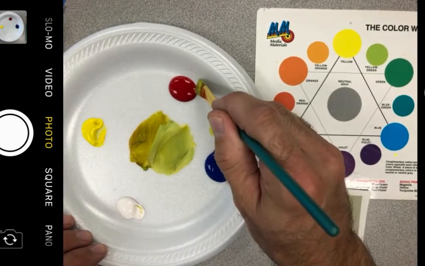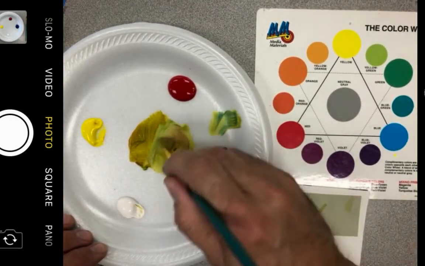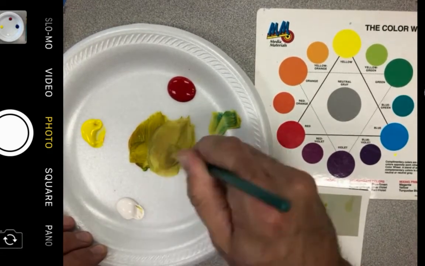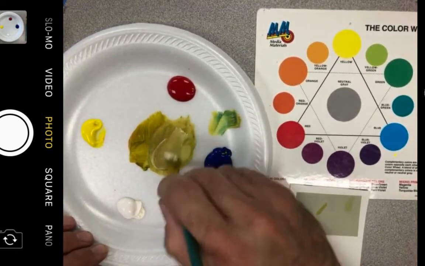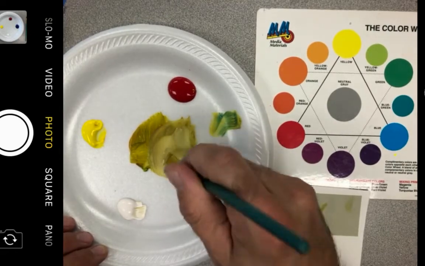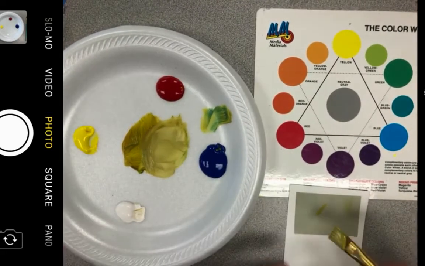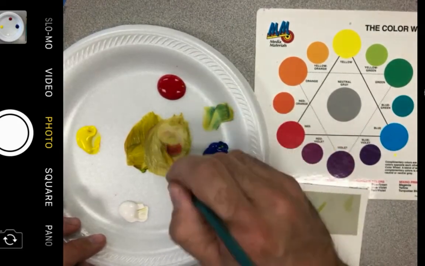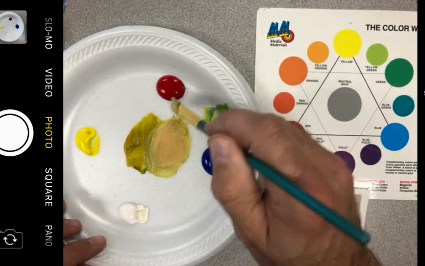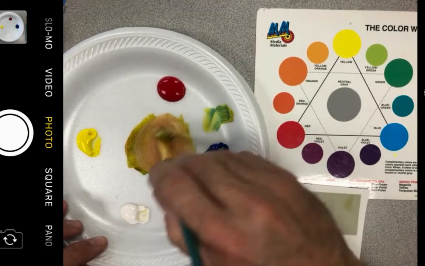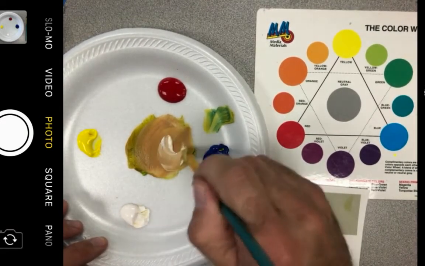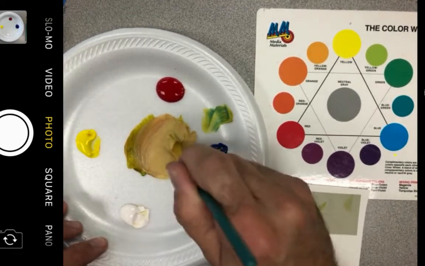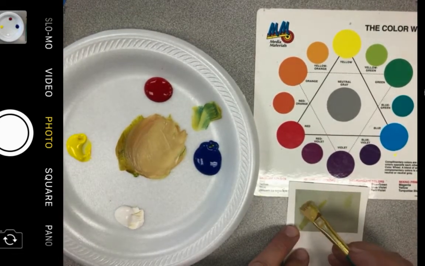And then I'm probably going to have to add just a little bit more red to neutralize that so it's not so bright. And then again, coming in with my white to lower the intensity. You can see where I'm starting to get a little bit closer to that. Still pretty bright. I'm going to add a little bit more red to it. Add a little bit more white to lower the intensity. And then kind of come in and see where I'm at.